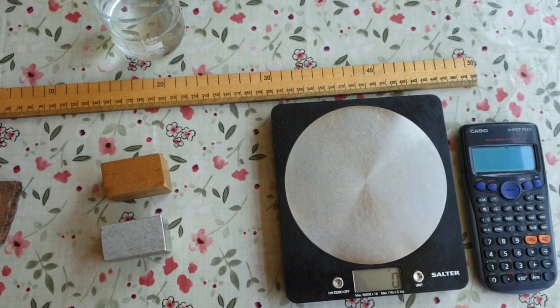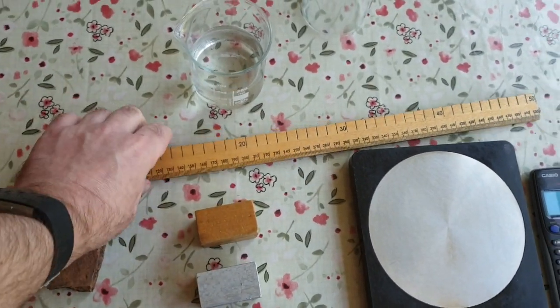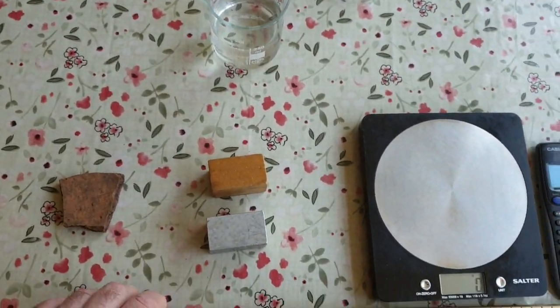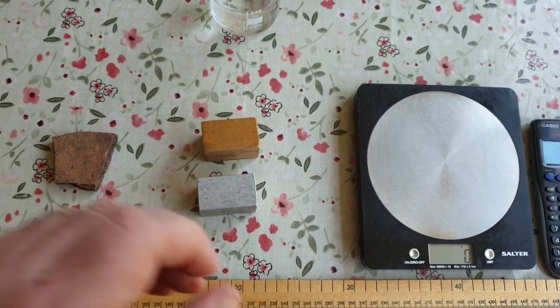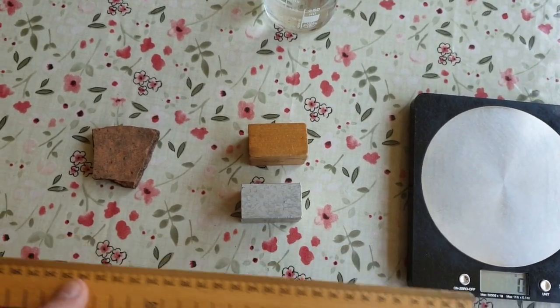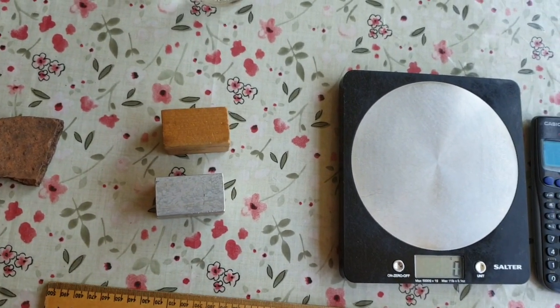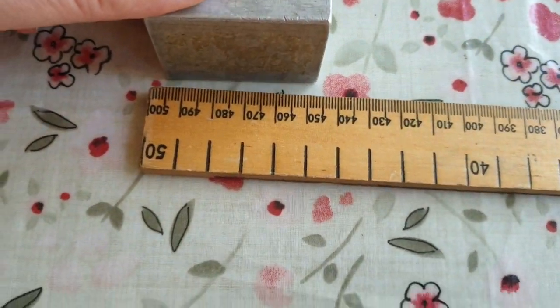In this case, you could just use a ruler. If you're doing it more accurately, there are instruments that are more accurate than rulers, such as calipers or screw gauges. But we're going to use a ruler to do it.